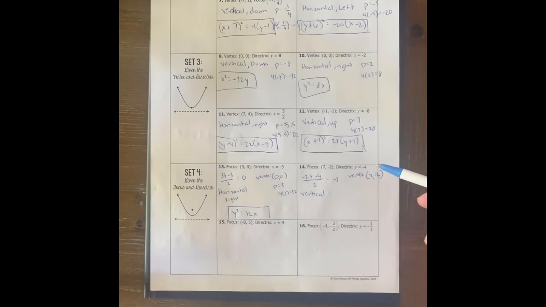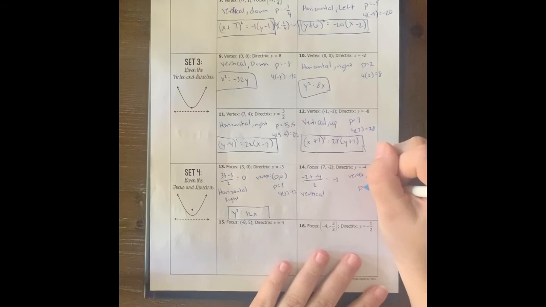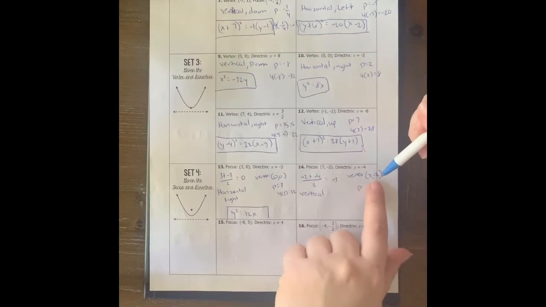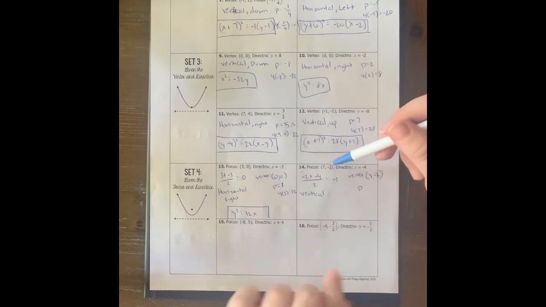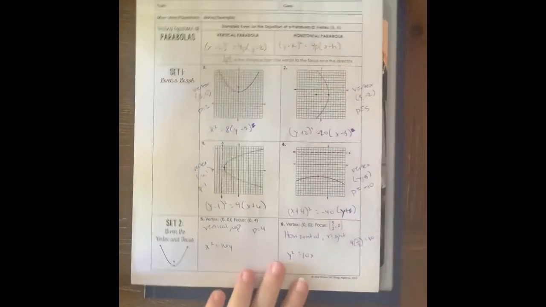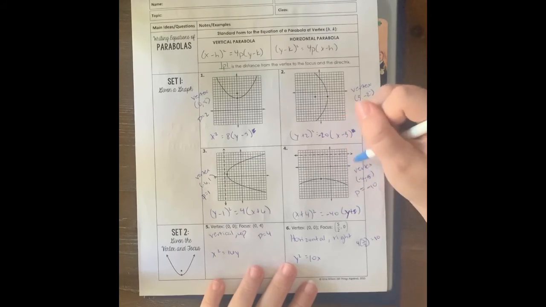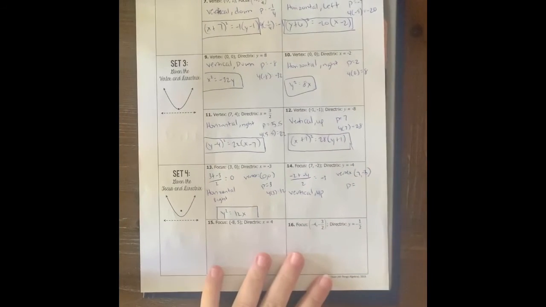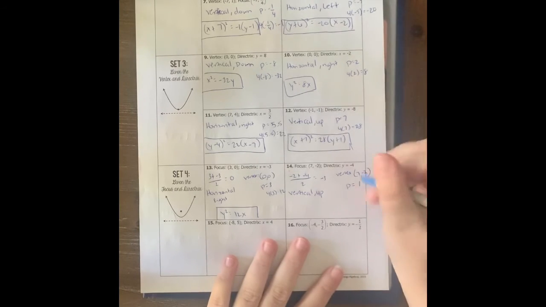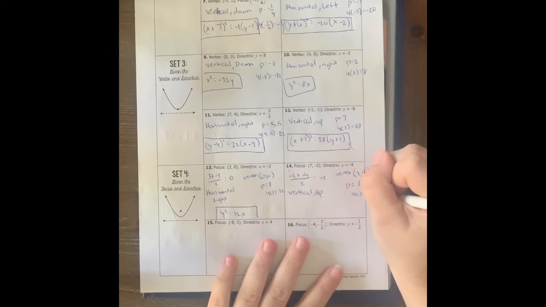Okay, so our P, well, our vertex is at (7, -3) and our focus is at (7, -2). (7, -3) is right here, and (7, -2) is right here for the focus. So it opens upward. So we know that our P is going to be positive. And our focus from our vertex is 1 point away. So that's going to be 4 times 1, which is 4.